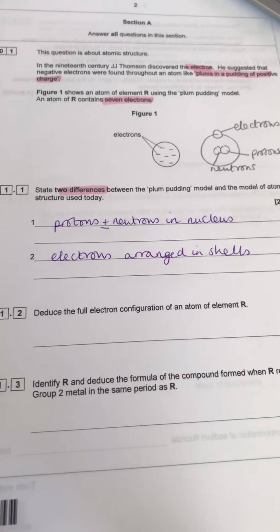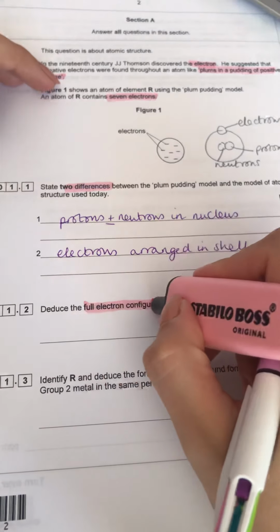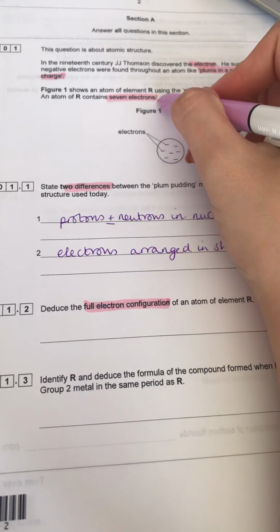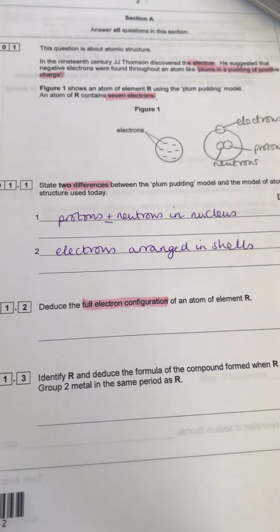If we then move down to the next bit, we've got to deduce the full electron configuration. So by this, they're looking for us to talk about the subshells. Okay, so we want to know the full electron configuration of an element of R. Well, I've already highlighted up here that there are 7 electrons. So for this, I have to be able to remember how many electrons fit in each of the subshells and also the order of the subshells.